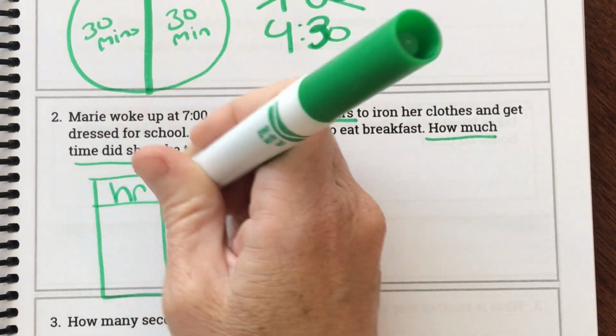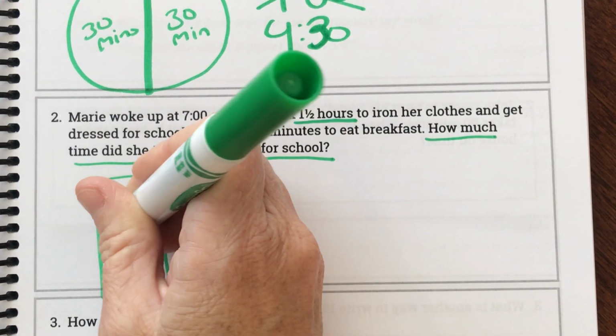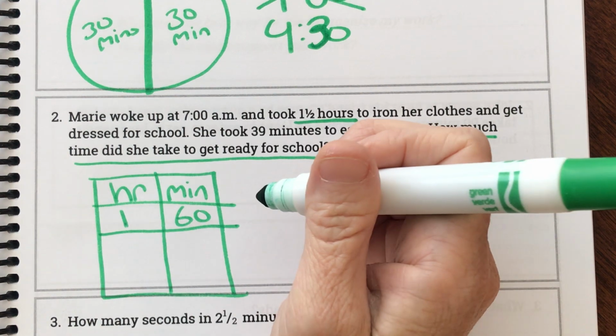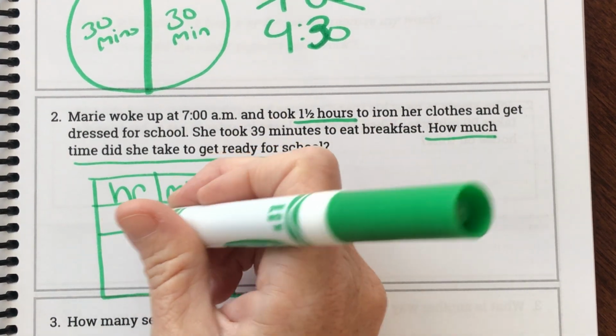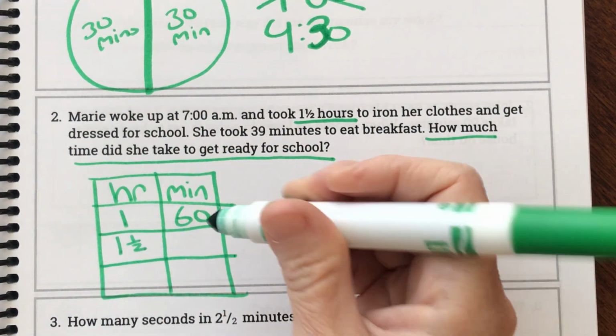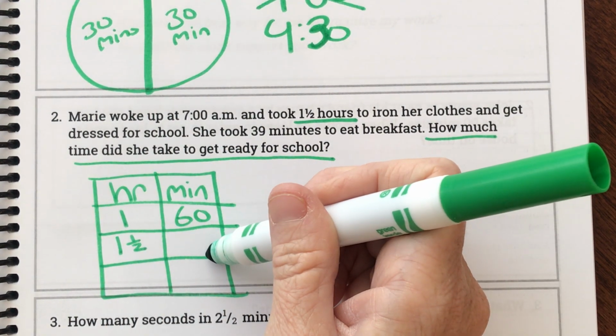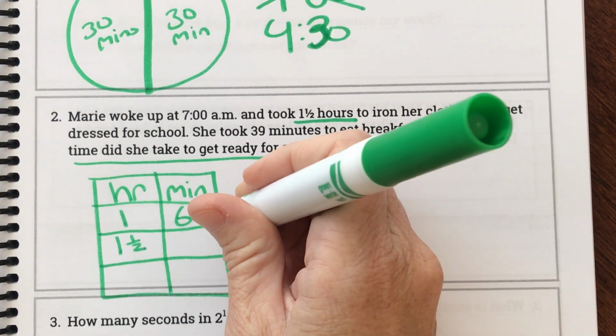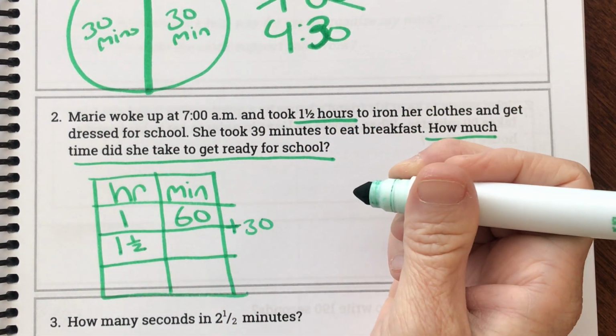So if I have hour in minutes, 1 hour equals 60 minutes. What would 1.5 hours equal? Should I add another 60 minutes? No, because what would the half add? I think the half means we're going to only add 30.